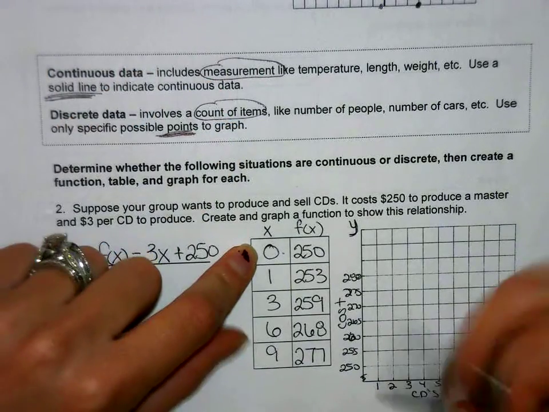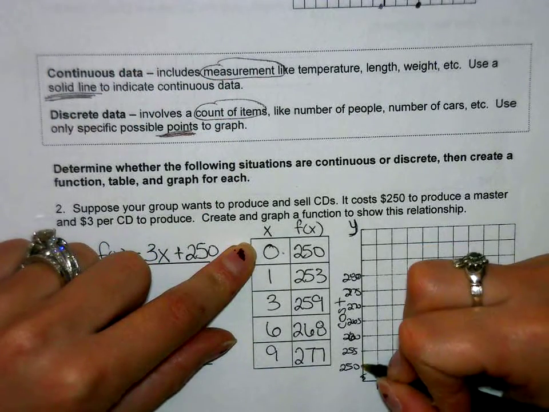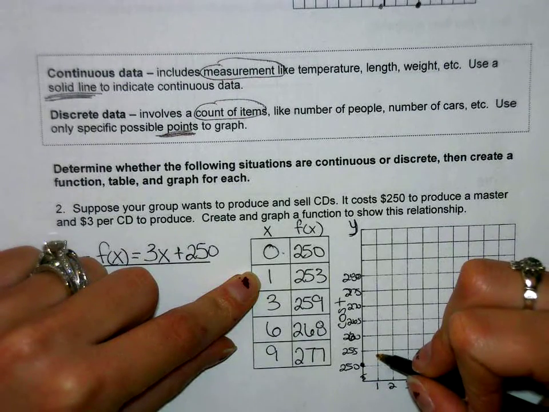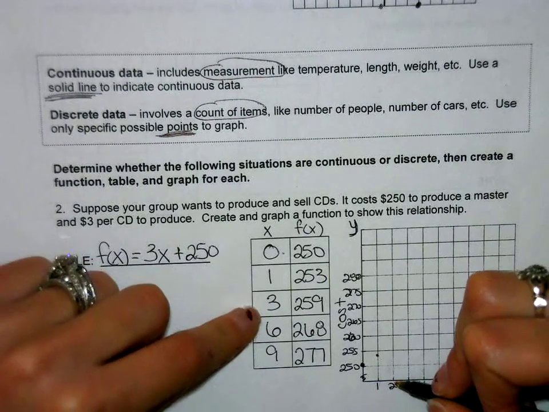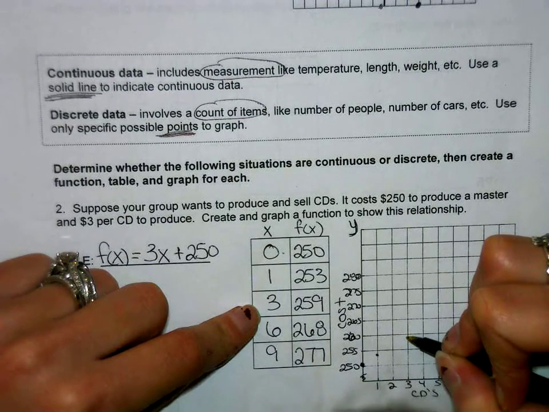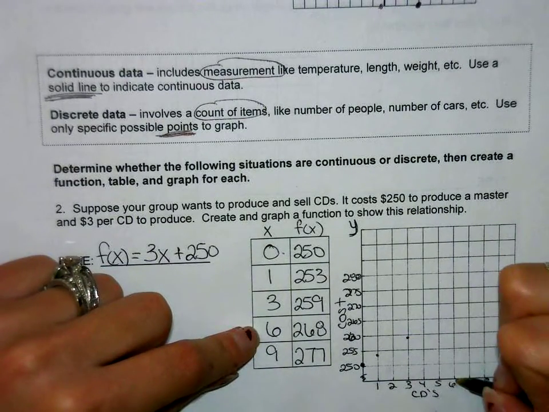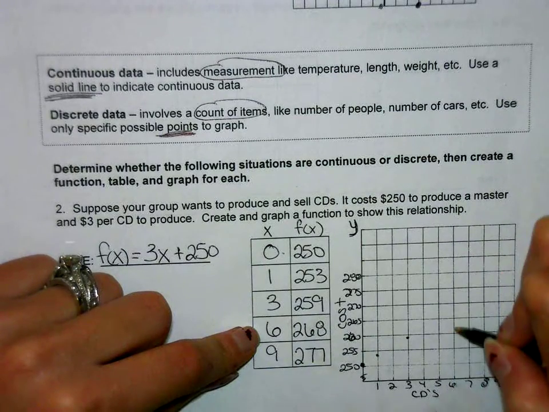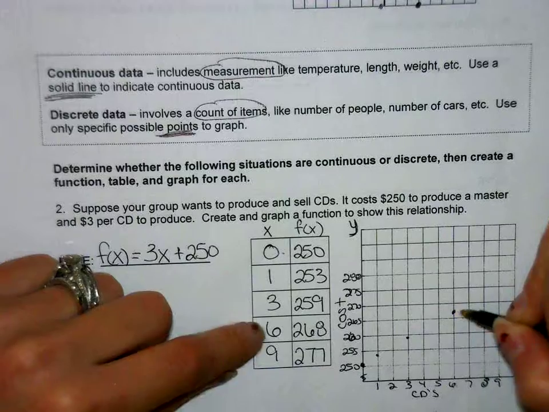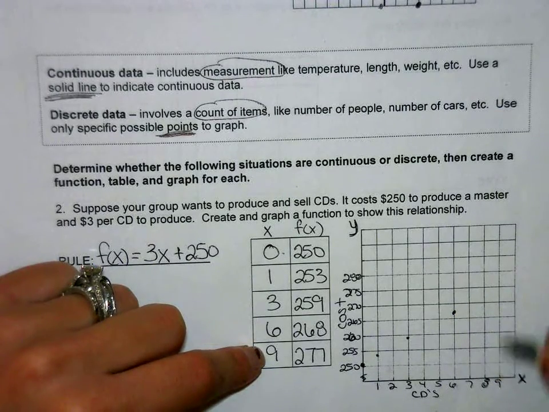So (0, 250), (1, 253), (3, 259), (6, 268), (9, 277).